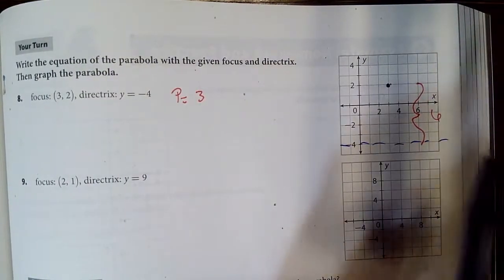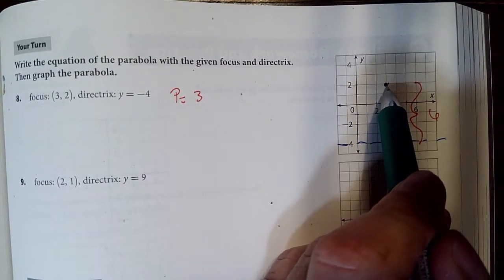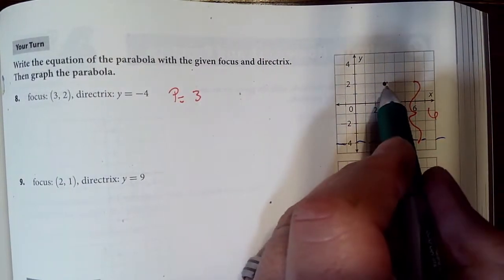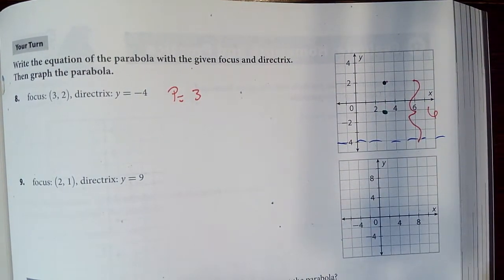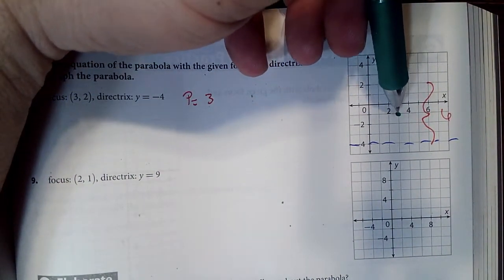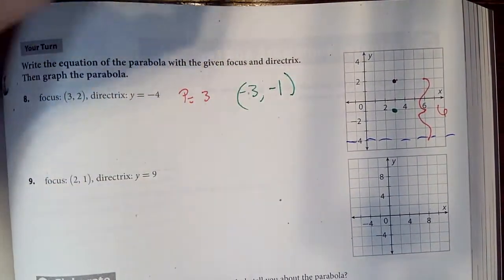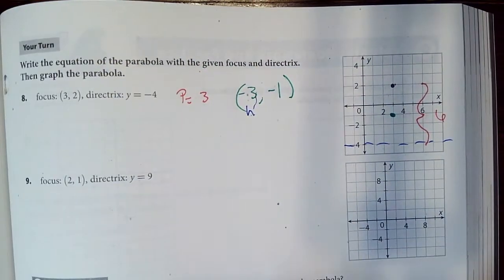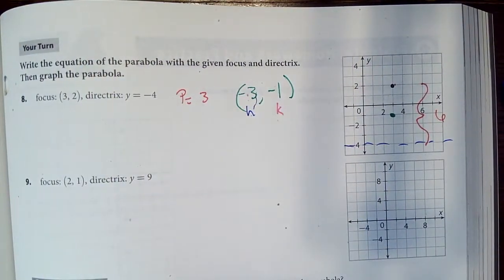Let's do it in green. From here, I'm going to move p spaces towards the directrix, and that will be where my vertex is. So I'm going to start here and go 1, 2, 3. There's my vertex. So my vertex is at (−3, −1). That means this number right here is my h, and this number right here is my k.